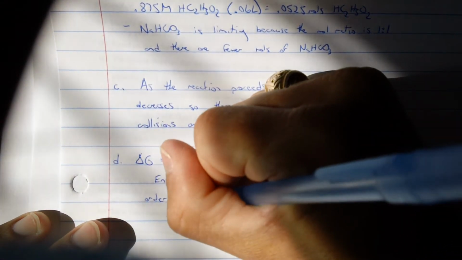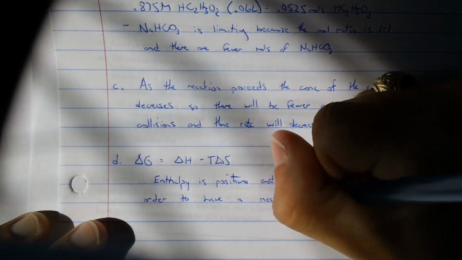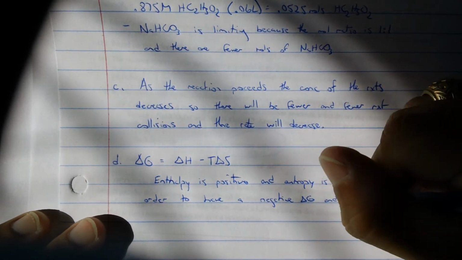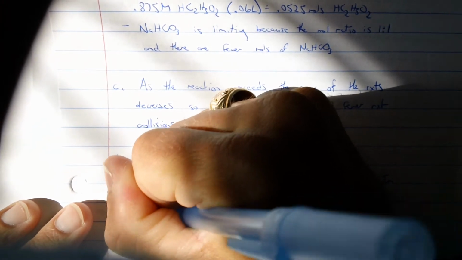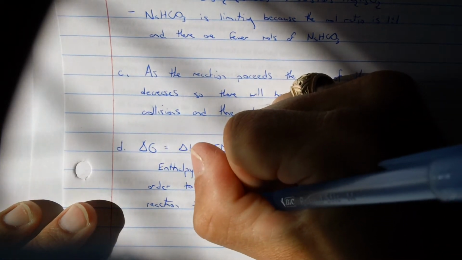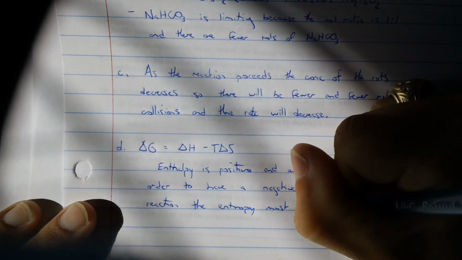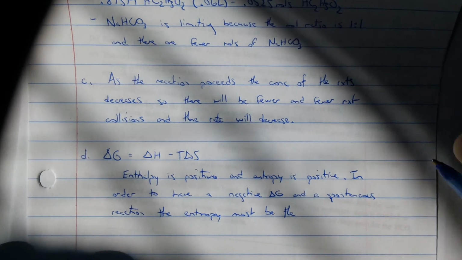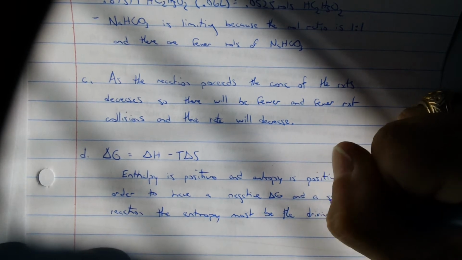In order to have a negative delta G and a spontaneous reaction, the entropy must be the driving force.